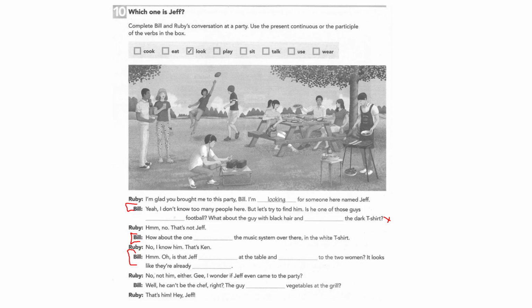And she uses the expression like gee. That is an English expression like rayos. I wonder if Jeff even came to the party. The last of Bill. Tell me, Angelina.